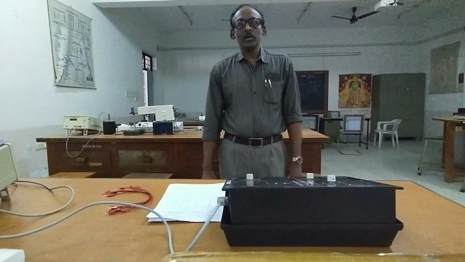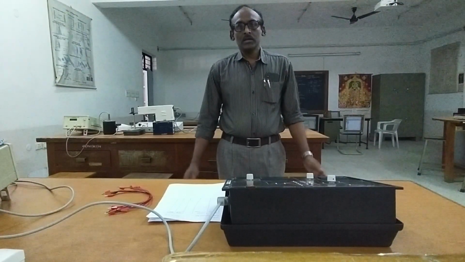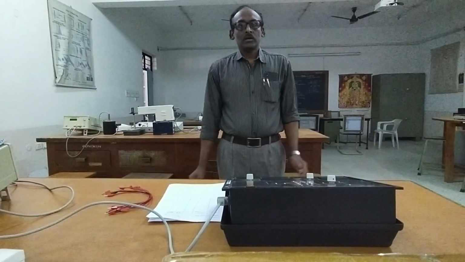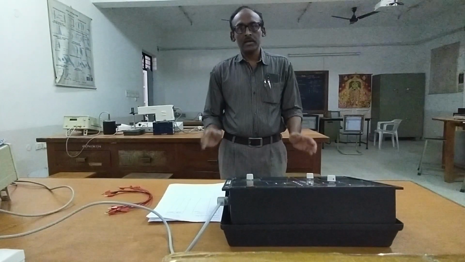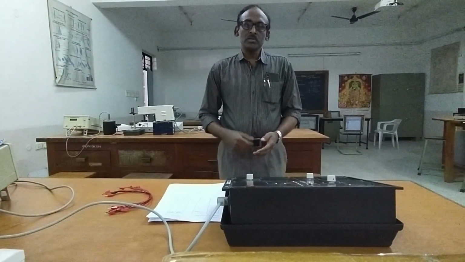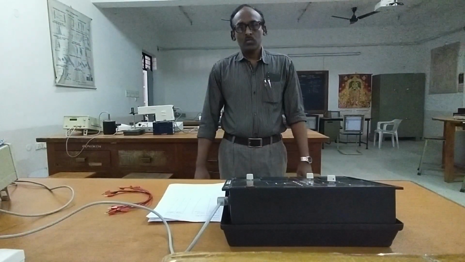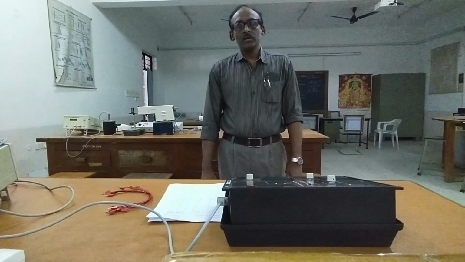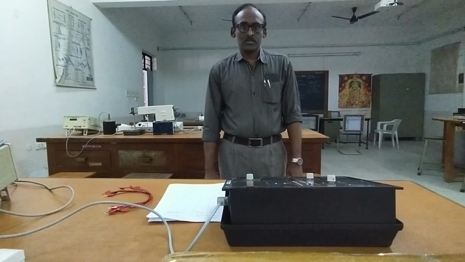To form a covalent bond, we need to bring the valence electrons of different atoms nearby and a covalent bond is formed. If you supply energy, the covalent bond gets broken. Once it is broken, we have electron and hole as charge carriers.